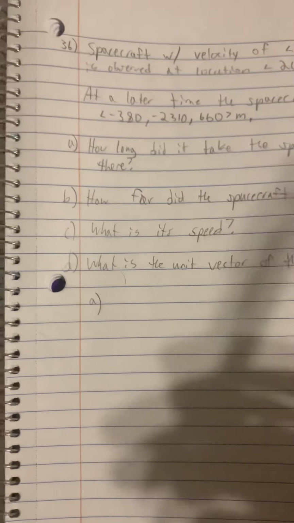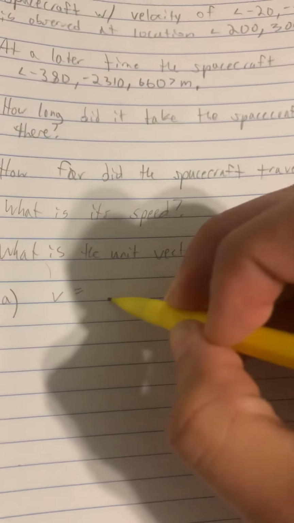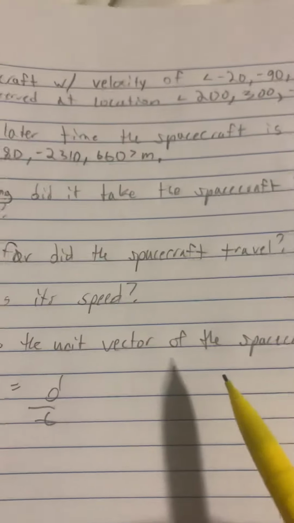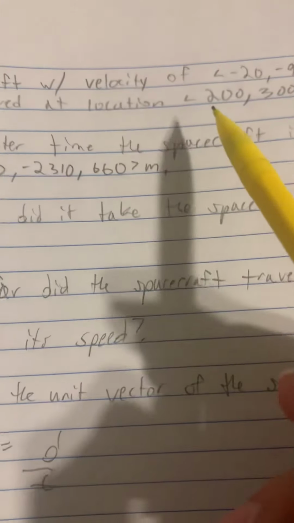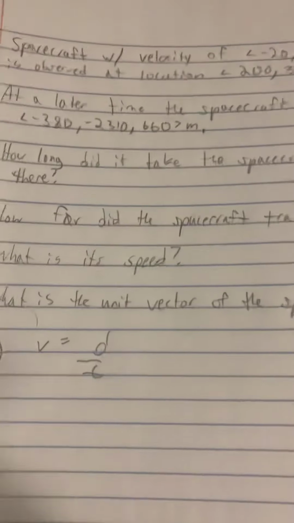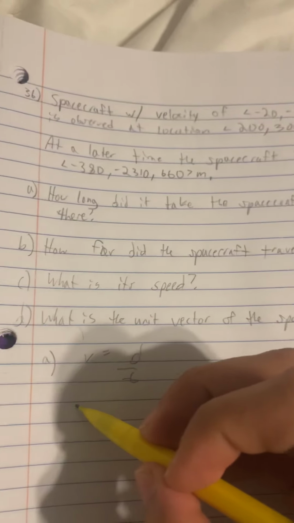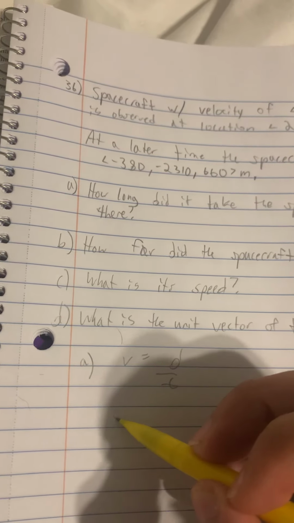So, looking at A here, we know that we're going to need to find the time. And we know that velocity is equal to distance over time. Now, it already gave us the velocity right here, and it gave us the distance. Well, no, we actually have to do some vector subtraction to find the distance. So that is just real quick and easy. You just do the final minus the initial.